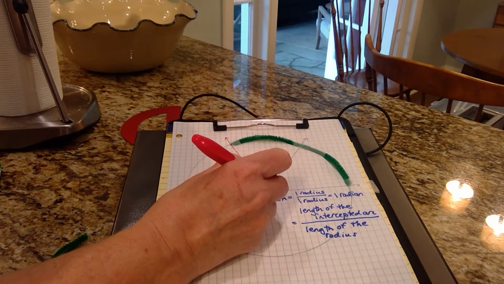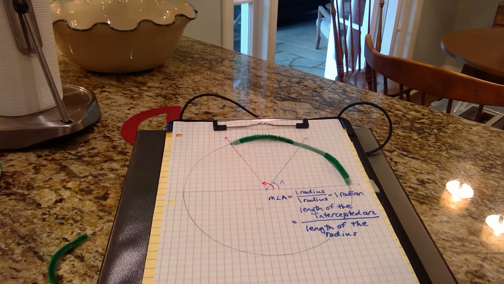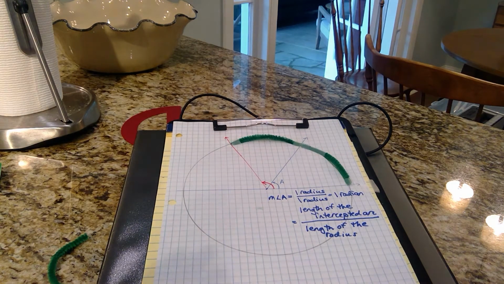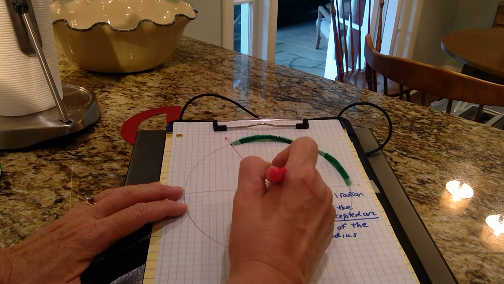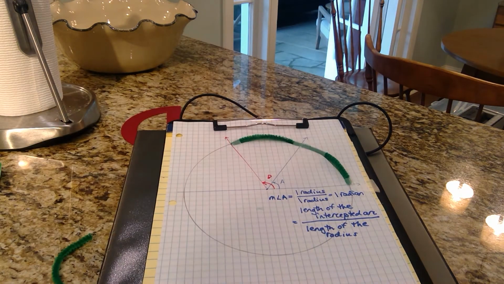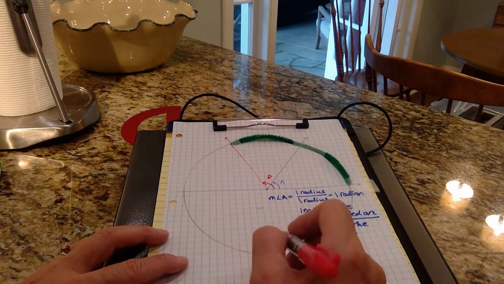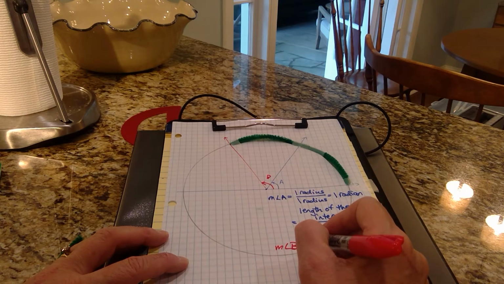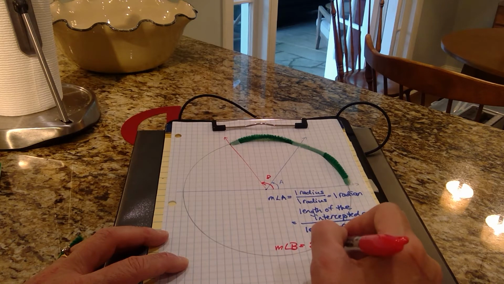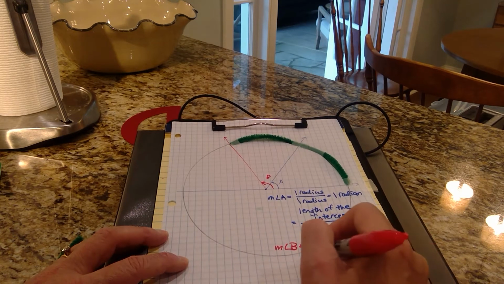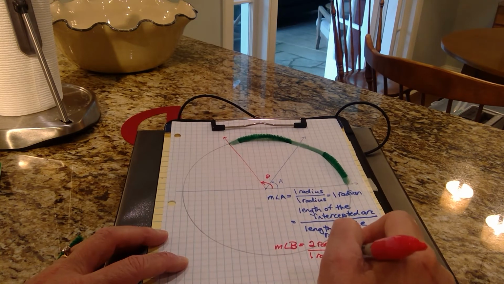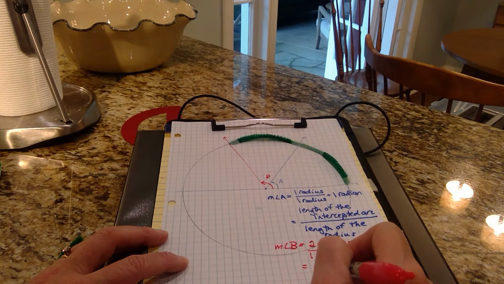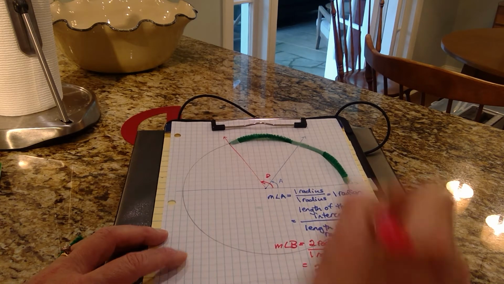This angle, you can kind of see how it's twice the size of the other one. So you might guess this angle I'm calling angle B. Measure of angle B would equal 2 radians because it's 2 radiuses divided by 1 radius, which equals 2 radians.